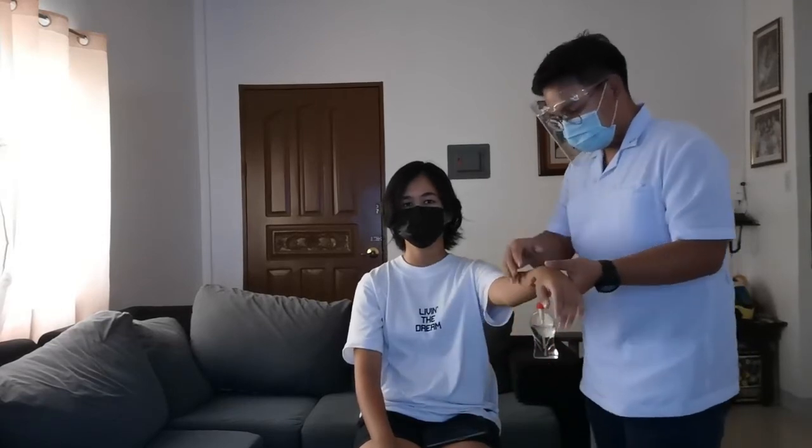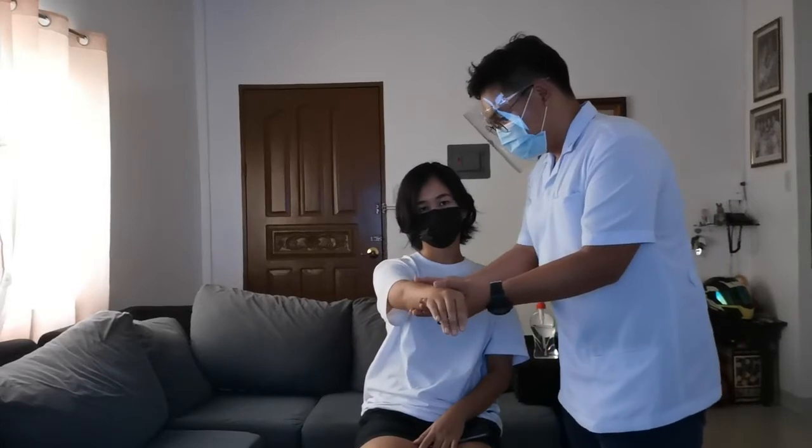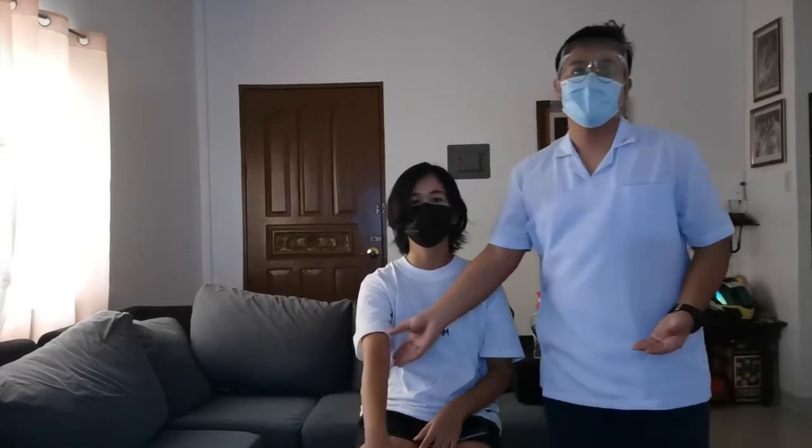For our 10th step, we need to observe and palpate the skin moisture. So ma'am, pwede ko po bang hawakan ang inyong kamay? Okay, thank you po. For our next step, we need to palpate the skin temperature of the patient and compare the two feet and the two hands using the back of our fingers. Ma'am, hiramin ko po ulit ang inyong kamay.